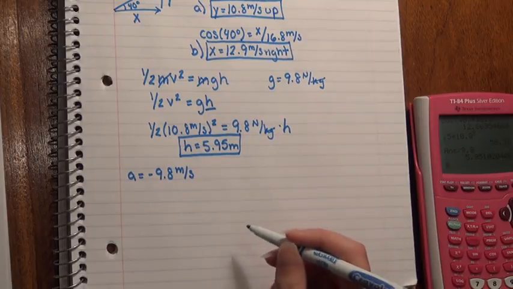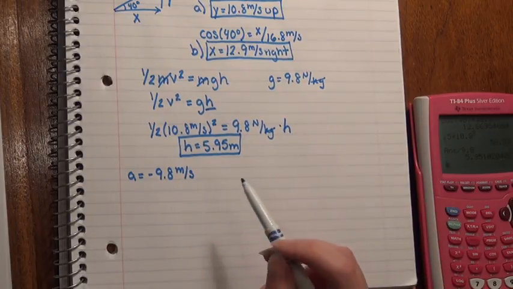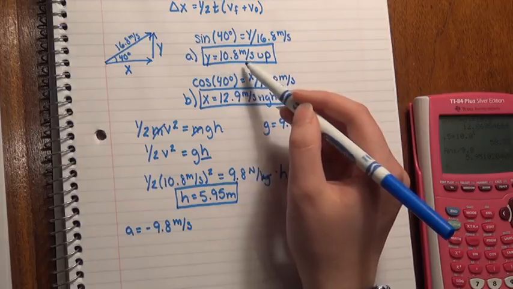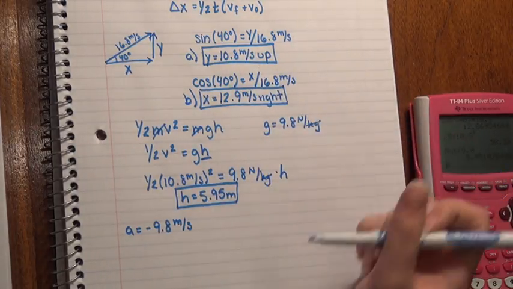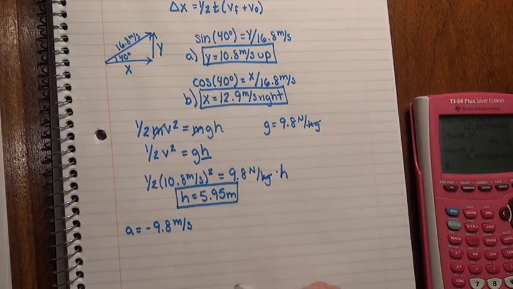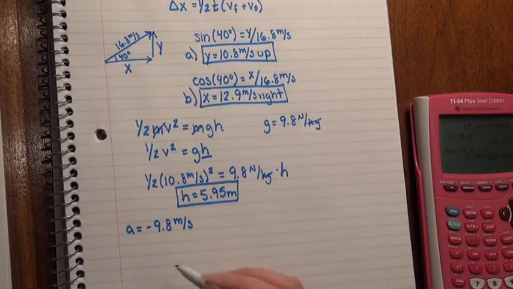And once again, we're going to be using our y velocities, so 10.8 meters per second up, as opposed to our x velocities or our total velocity. Since we're looking for the amount of time that the ball is in the air, we're going to have a total displacement vertically of 0.